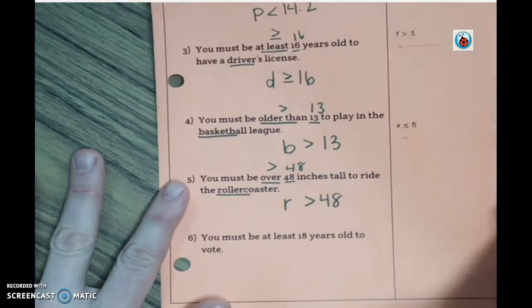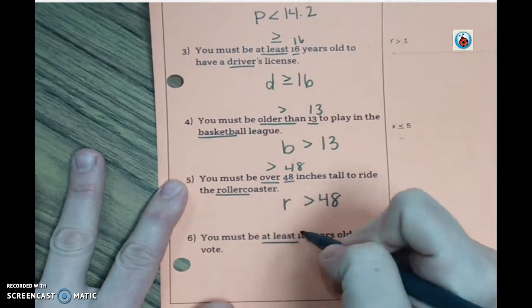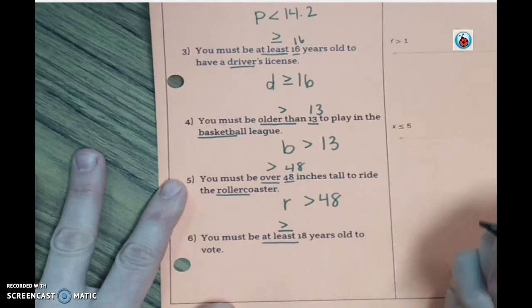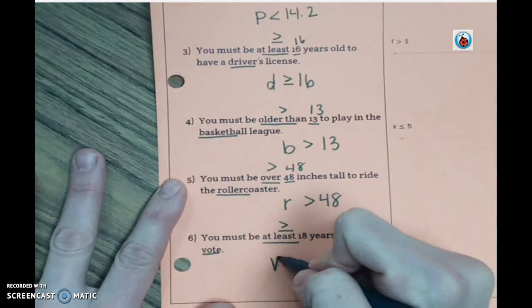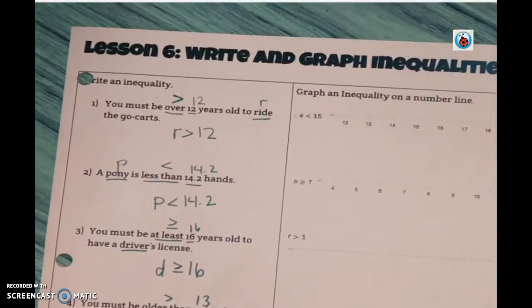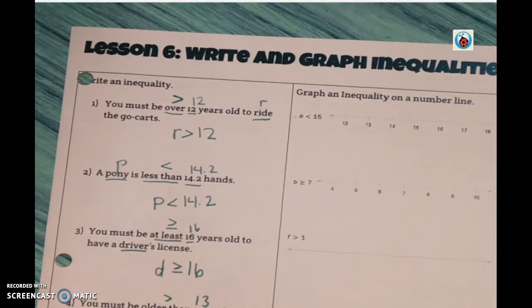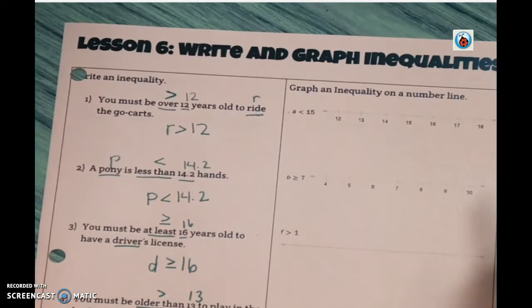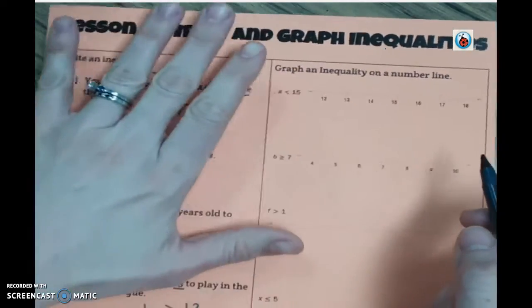Number 6, you must be at least. That means I can be 18, but I can also be older. So greater than or equal to 18. I'm going to use B for both. So B is greater than or equal to 18. Let's take a look over here. So I've chosen 4 different problems over here, and we're going to graph them on a number line.